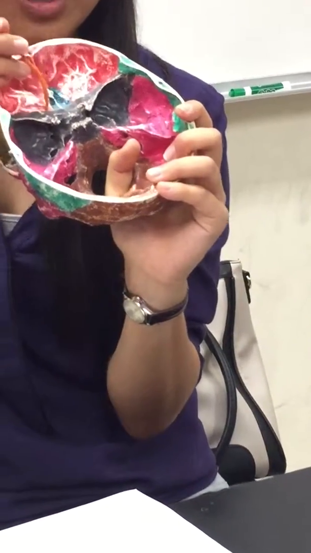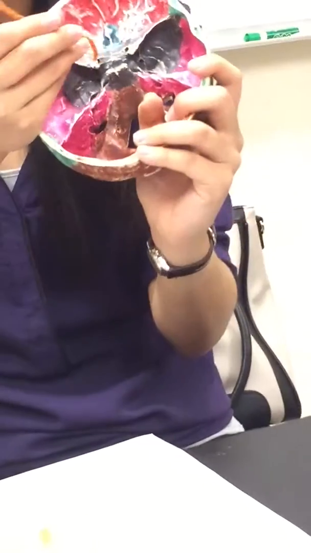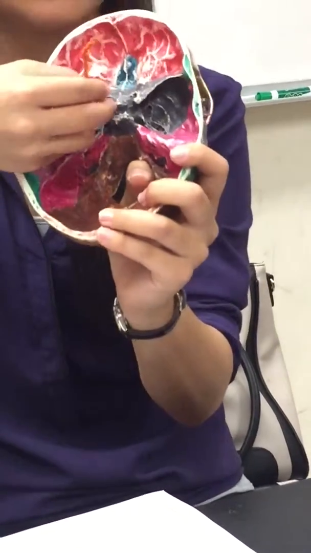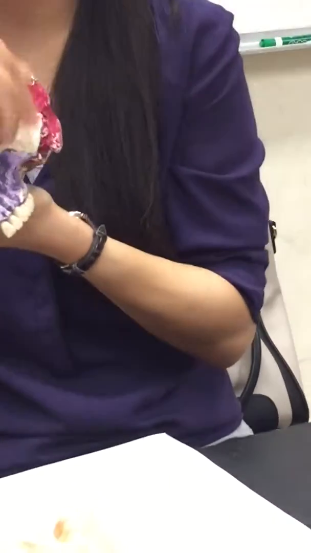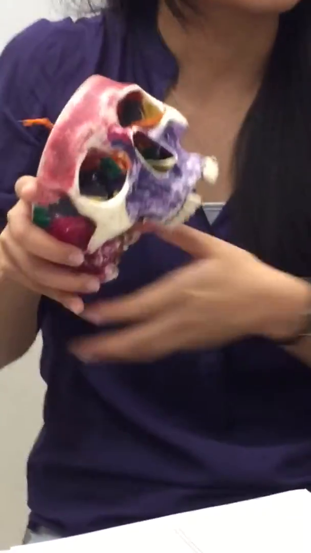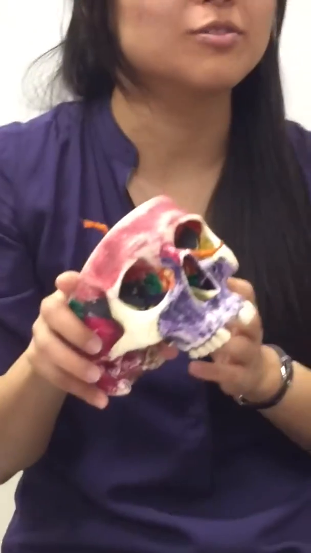One of the first things that we're going to show you, so these first two holes, it's called the optic canal. Very good. One of the ways you're going to confirm whether it's the optic canal or not is, do you see where the fuzzy stick is coming out of? Which makes sense, because the optic canal carries which cranial nerve?